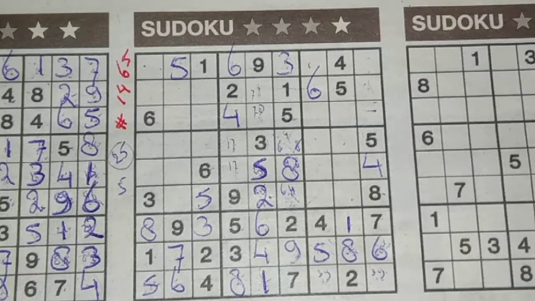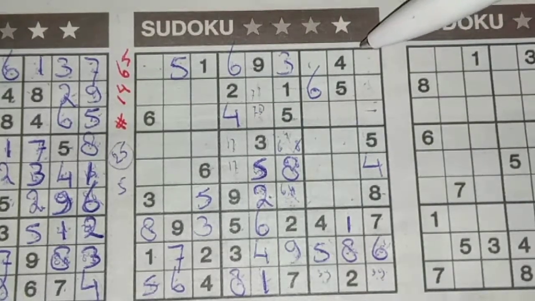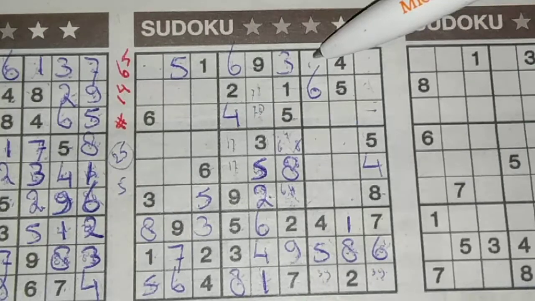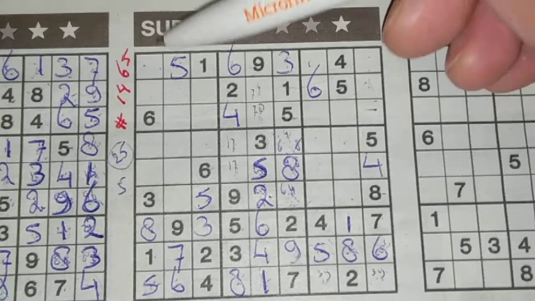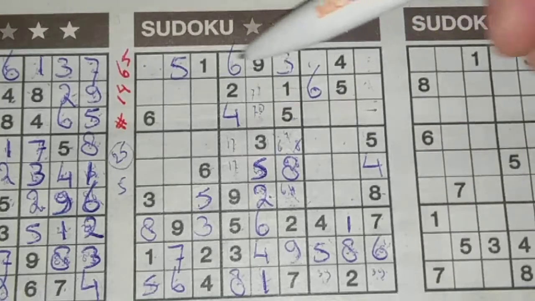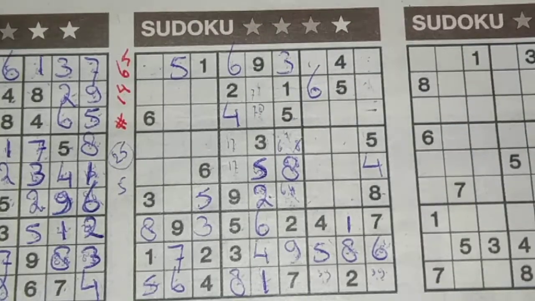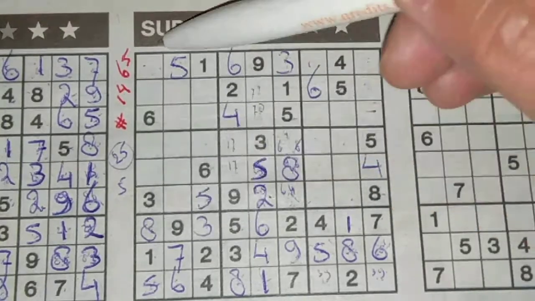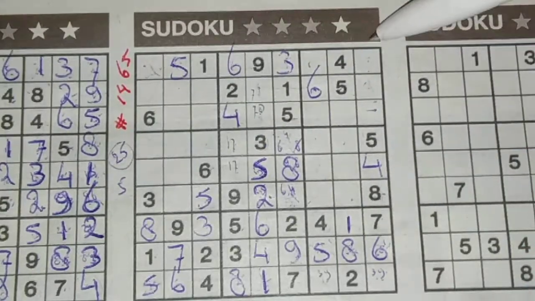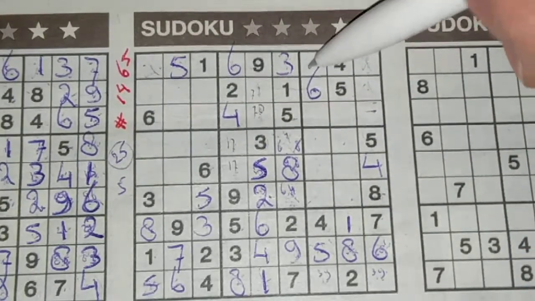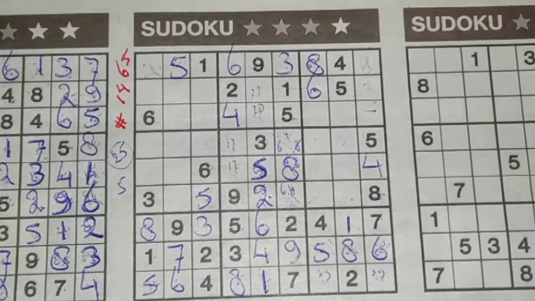How about 8? Yes. 3 missing numbers in the first row. One of the missing numbers is an 8. We see here an 8, so no 8 there. Here so an 8, so no 8 there. The only place for the 8 should be there.